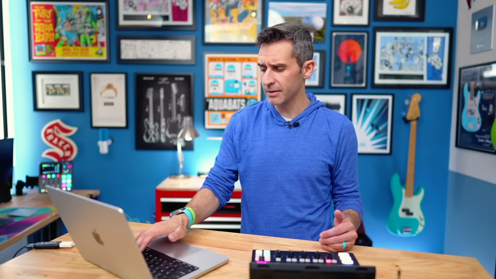So what Loopback does, do I still have Loopback installed on here? I do. Oh, never mind, I need a bunch of updates because I haven't used it in a while. But what Loopback does is basically it lets you take any audio source on your computer. So you could take your Discord, you could take whatever. You can mush a bunch of stuff together, and then you can create a virtual channel so it will show up as an option in your streaming software, OBS, Ecamm, whatever.